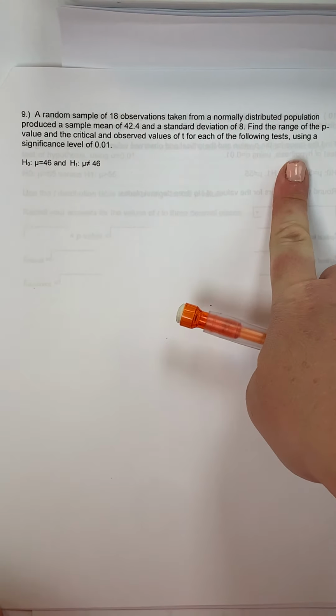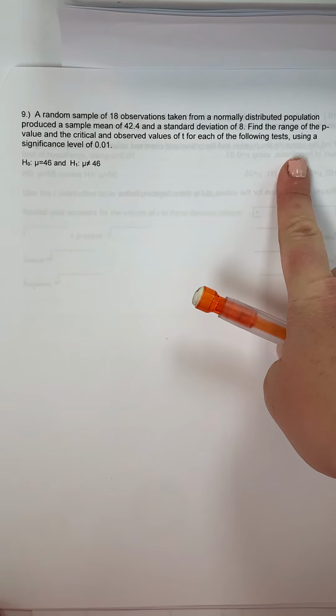All right, let's look at number 9. Okay, scoot it up because number 9's a doozy. All right, here's where the fun starts. So for 9, 10, 11, 12, 13, 14, okay, and then one on the back, they want us to do both types of test. That's right, both types of test. I told you you were going to get super good at this.